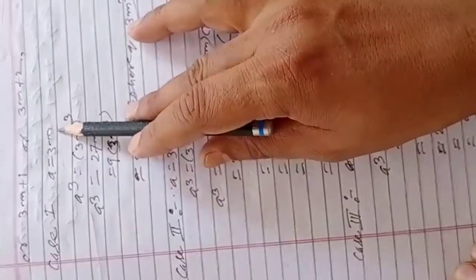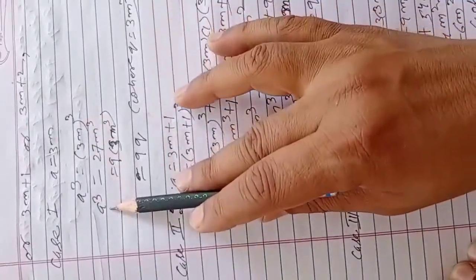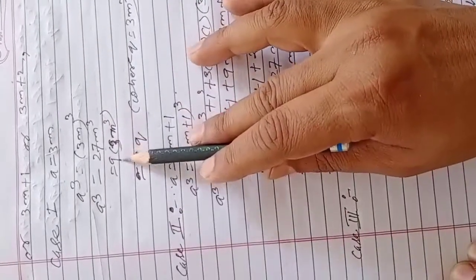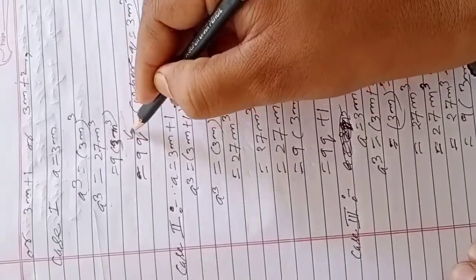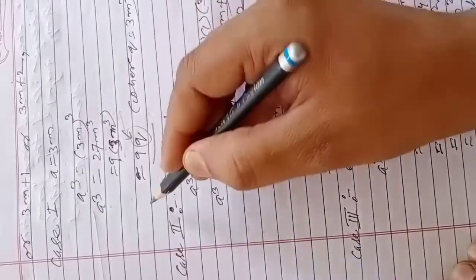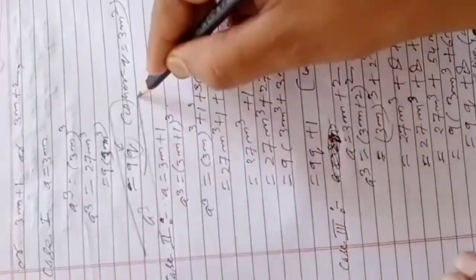Case 1, a is equal to 3m, so we can cube. So a cube is equal to 27m cube. 9 is common, so 9 into 3m cube. We can write the extra as q. So a cube is equal to 9q.